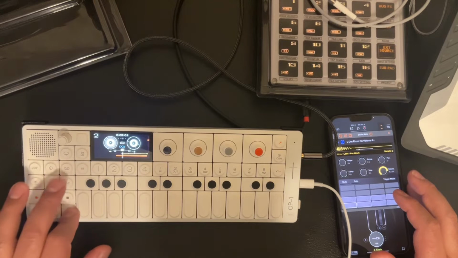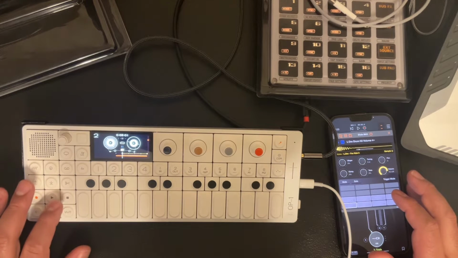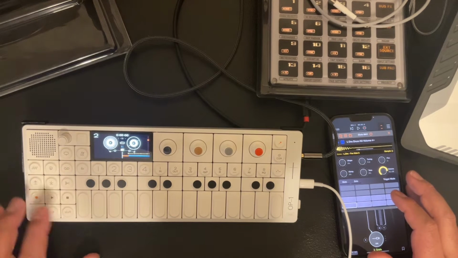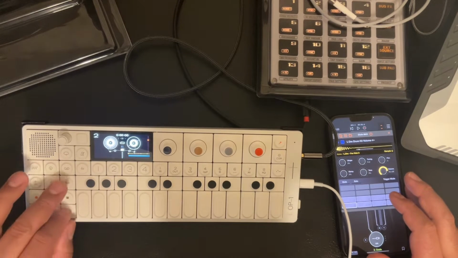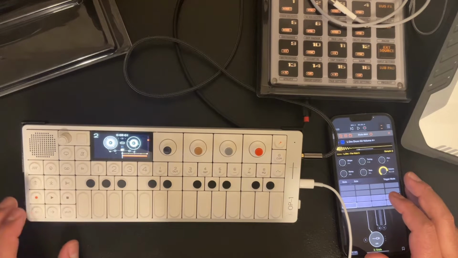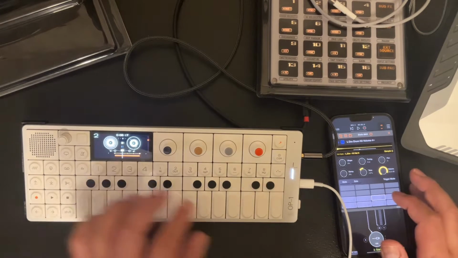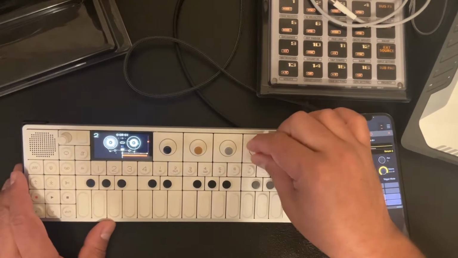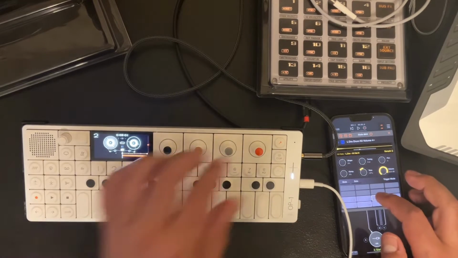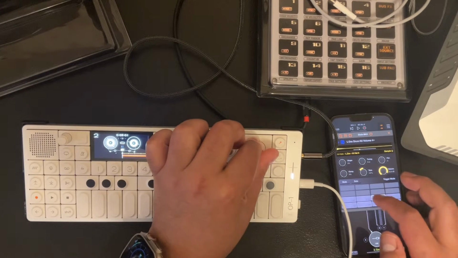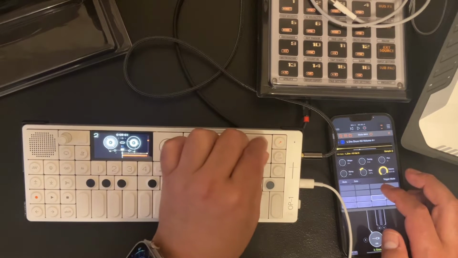Cool. Same principle. Shift. Oh, what did I just do? Cut. By the way, if you hold shift and hit this, it's gluing something together. Remember to do this. I showed you this in the last video. Turn the volume down. Although you can turn the volume down if you want to leave that up.